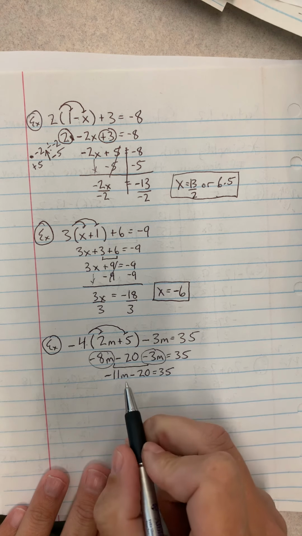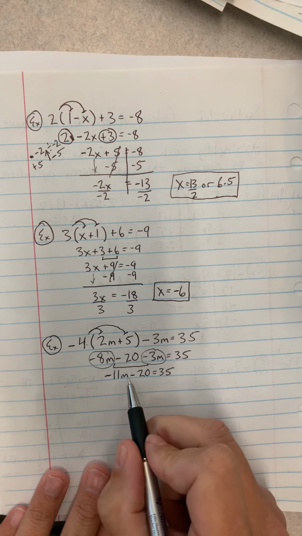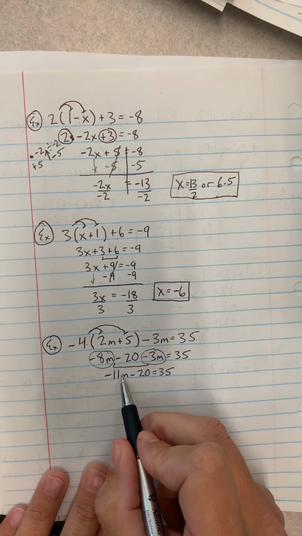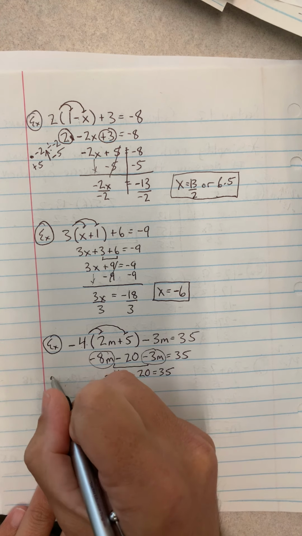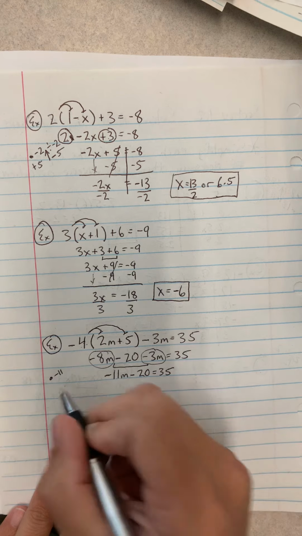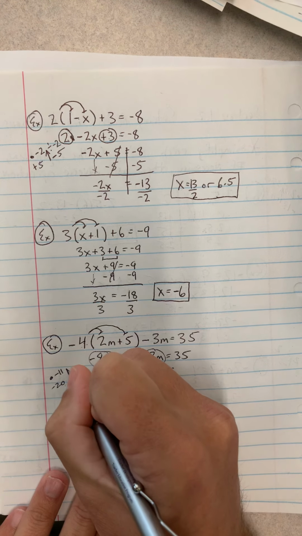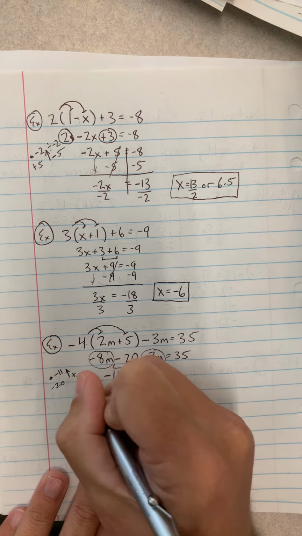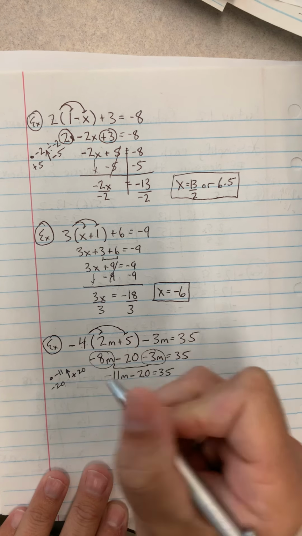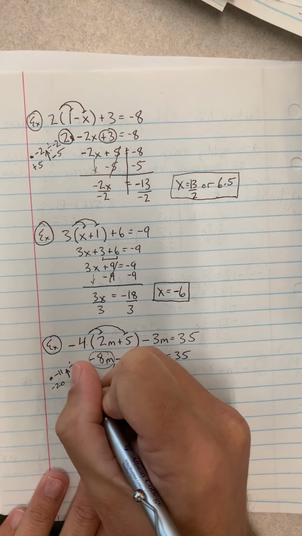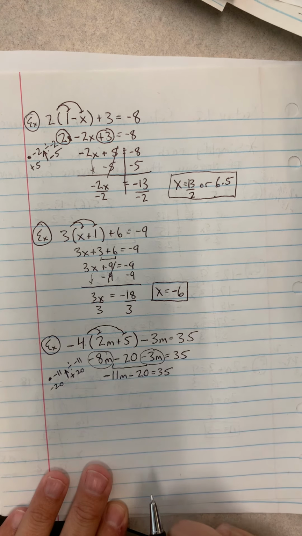And here we go again. You got to get this m by itself. M is being multiplied by negative 11 and subtracted by 20. You need to reverse those, meaning inverse operations. My steps are add 20, divide by negative 11.